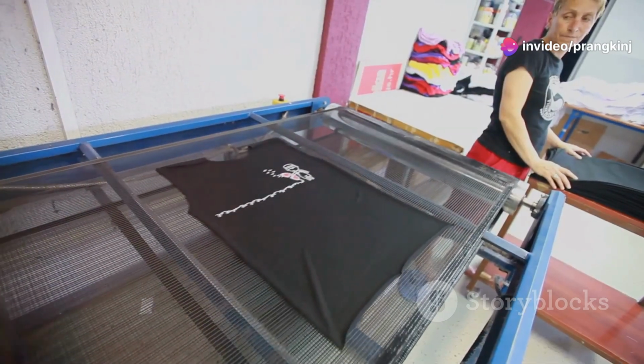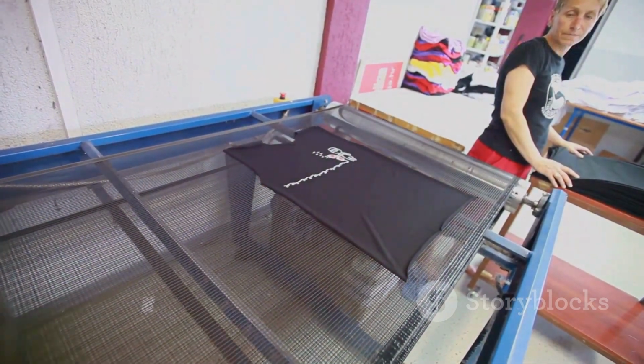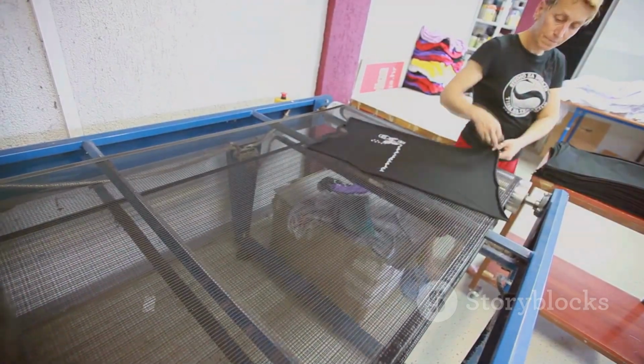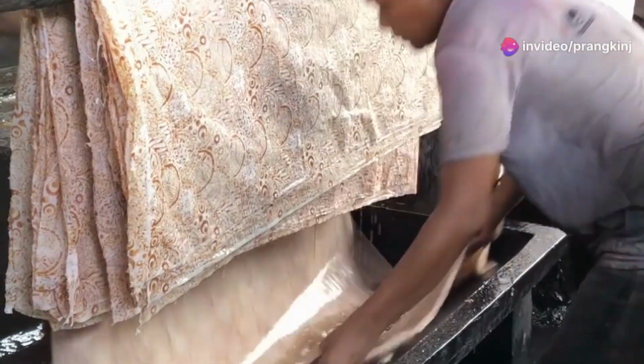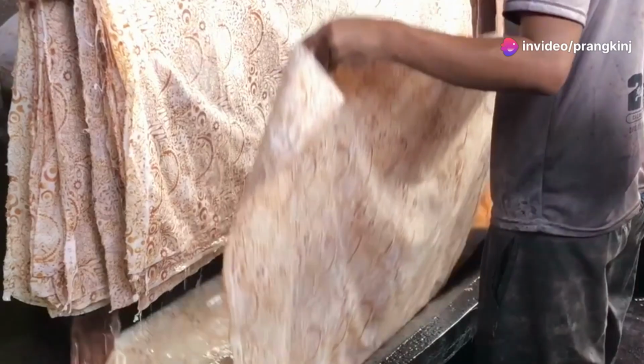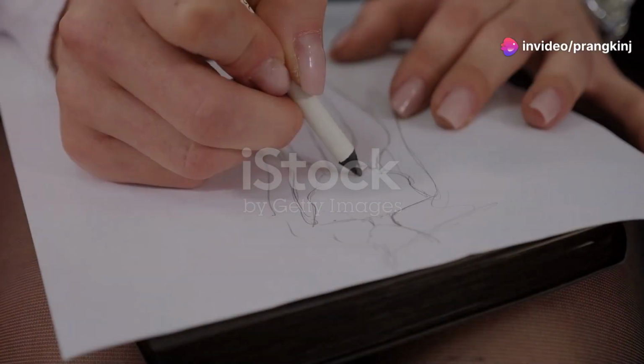We will explore the most common method, screen printing, which is like using stencils to create images. Join me as we delve into the fascinating world of fabric printing and discover the magic that unfolds behind the scenes.